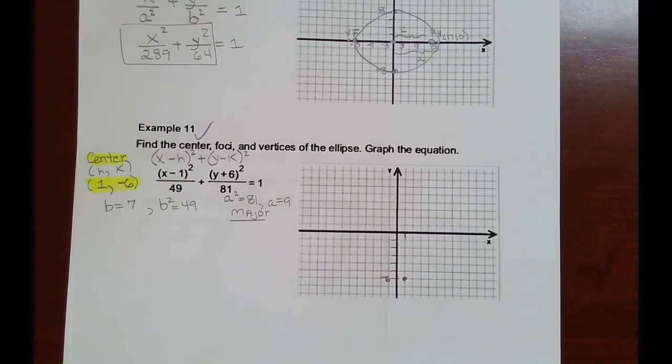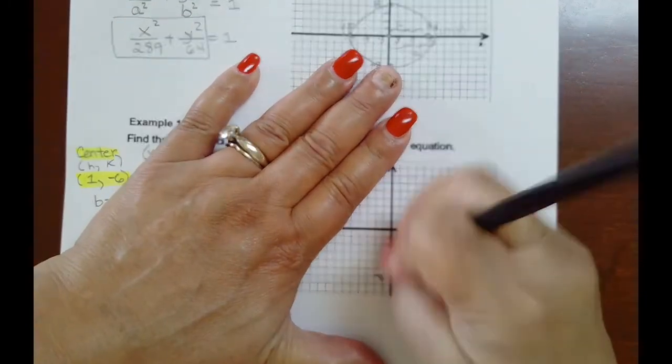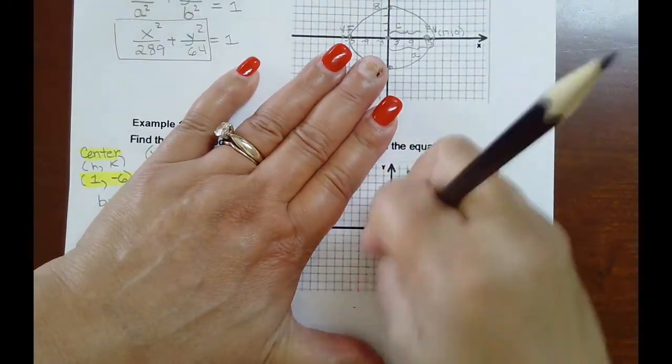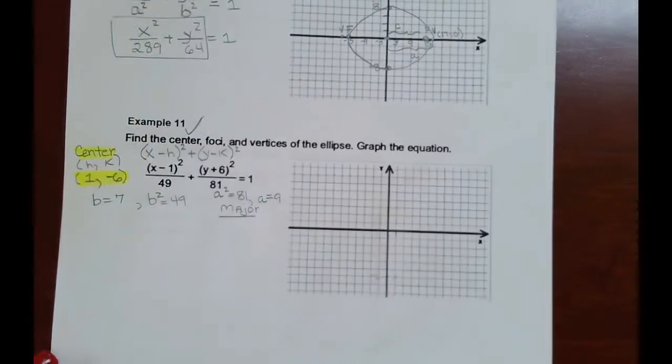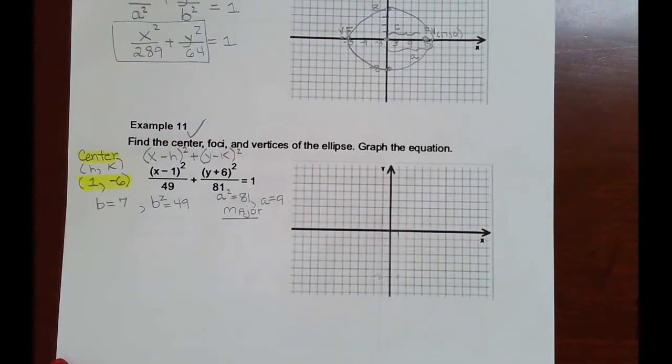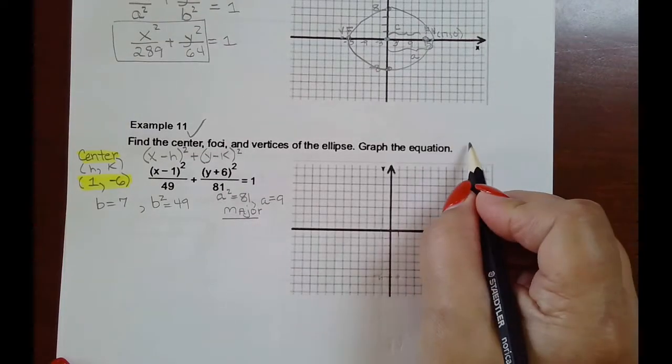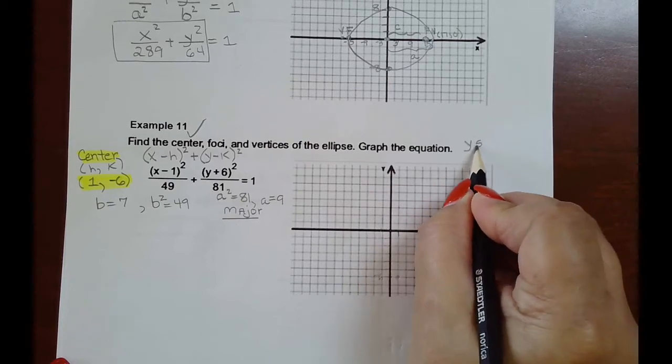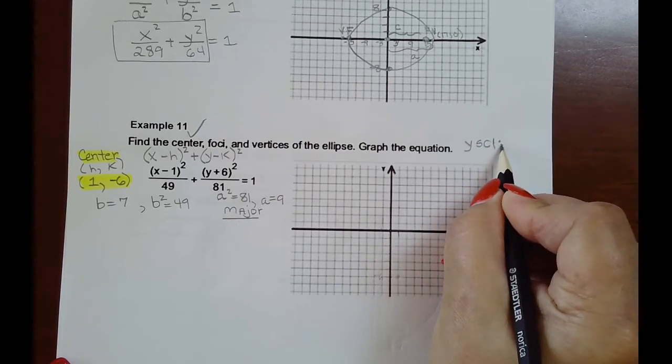And then let's see. Actually, let me see if I'm going to be able to get away with this. If I still have to move from the center, I'm going to have to move 9 up and 9 down. So maybe it won't be such a good idea to count in 1. So let's change this. I'm going to change my scale for this particular graph just because I have to go pretty far away from the center. So in this problem, I think what I'll do is I'll let my y scale be 2.